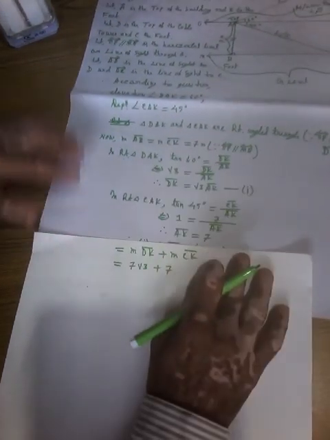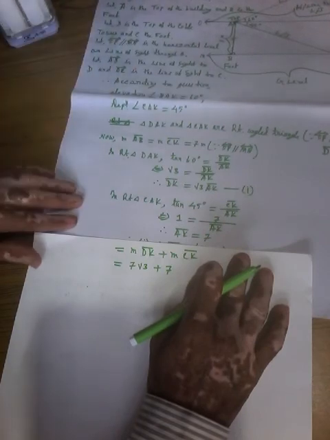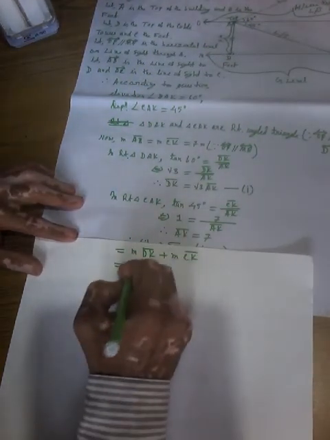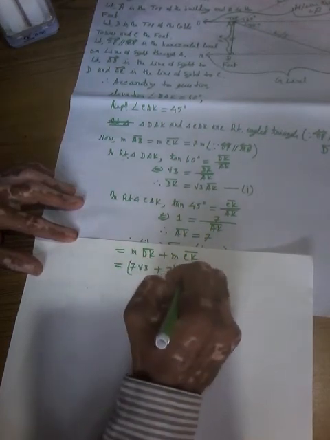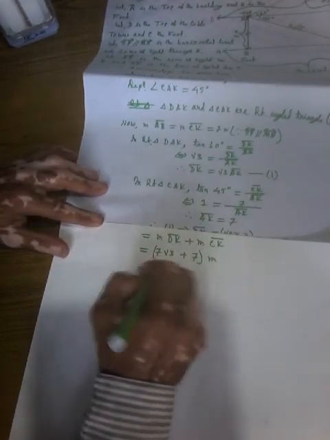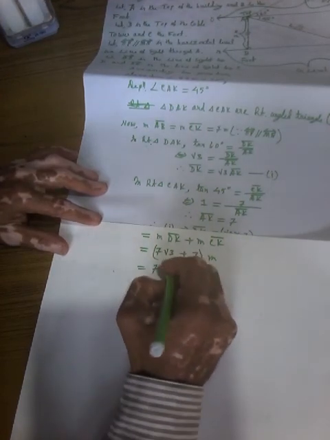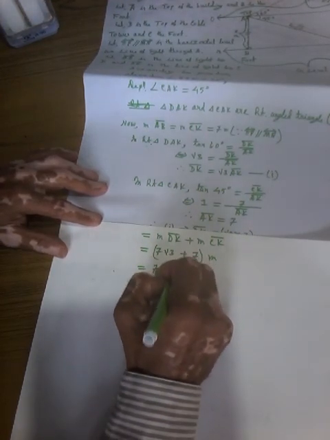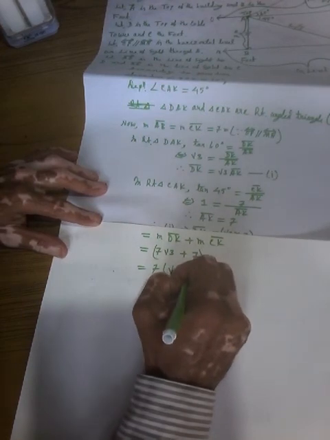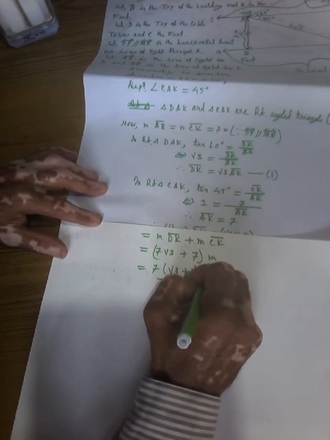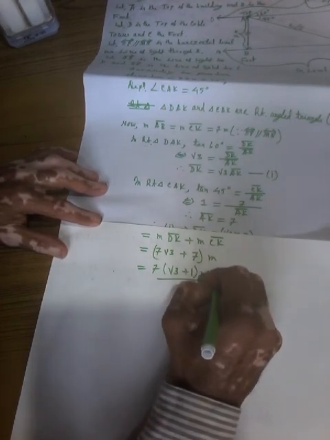So the unit was in meters, so write here meter. Now take 7 as common. If you do so, you will get root 3 plus 1, so 7(√3 + 1) meters. So this is the required answer.